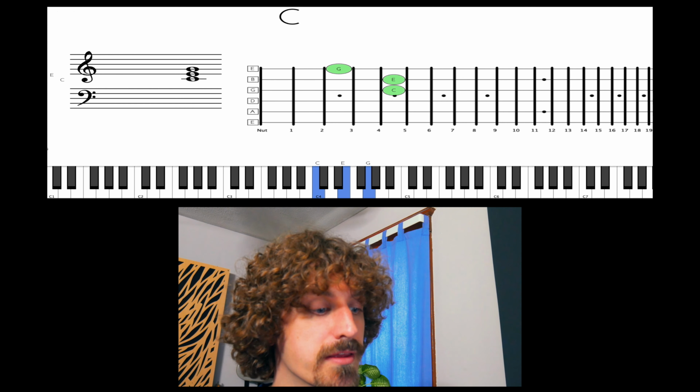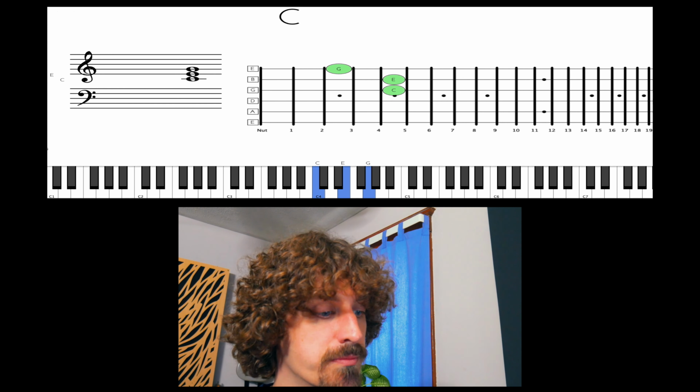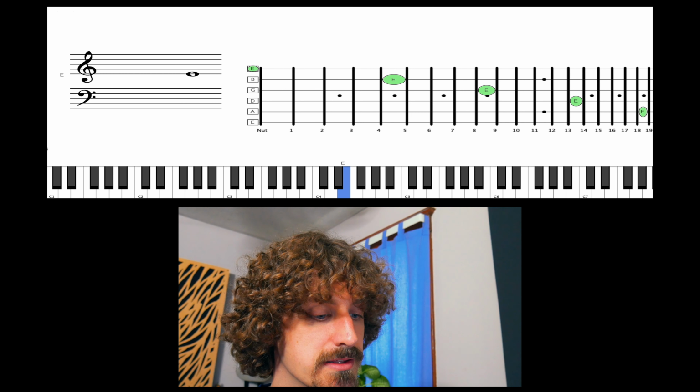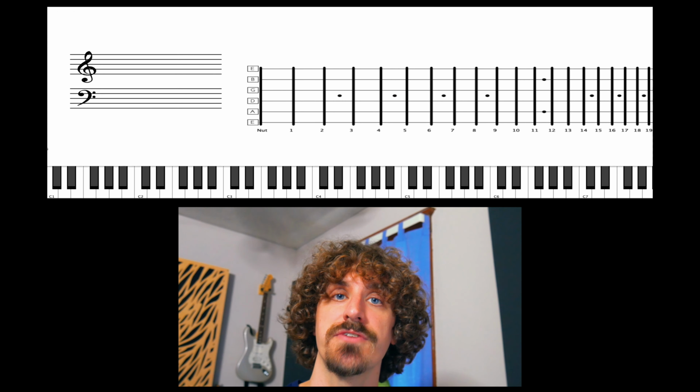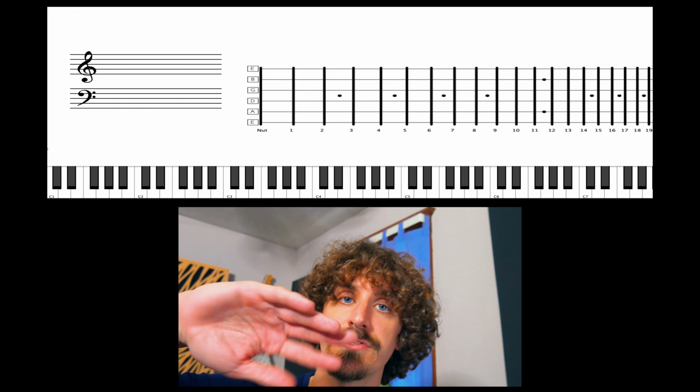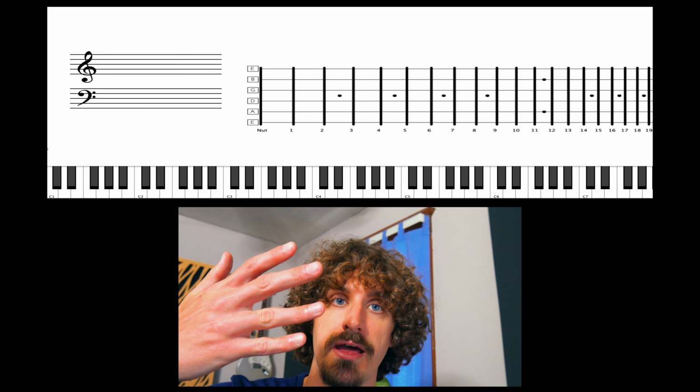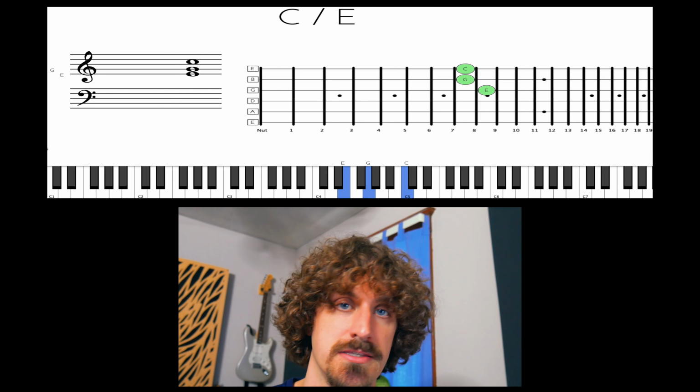so what's in the bass there? That's what's important. So C, but if you have those same notes of the chord arranged differently, that's what's called an inversion, inverting it around. So now the third is in the bass.